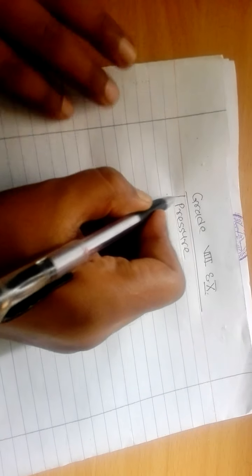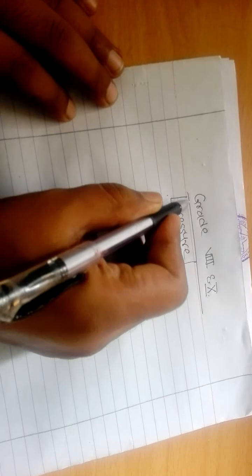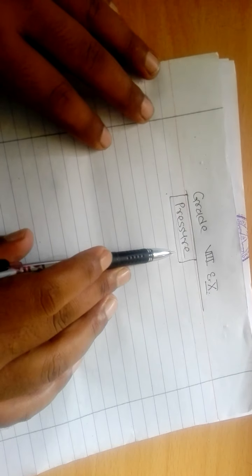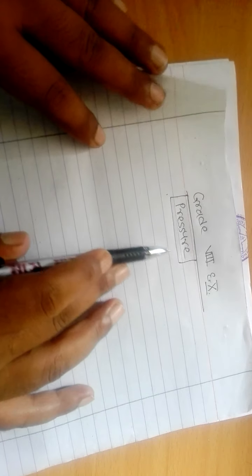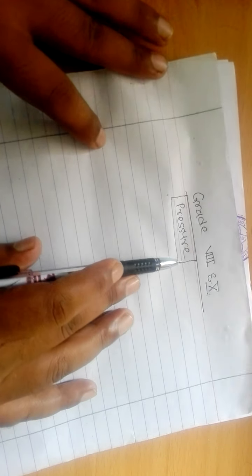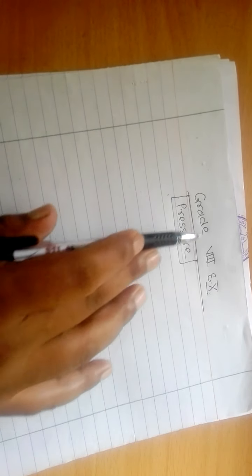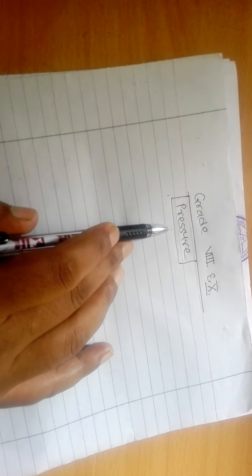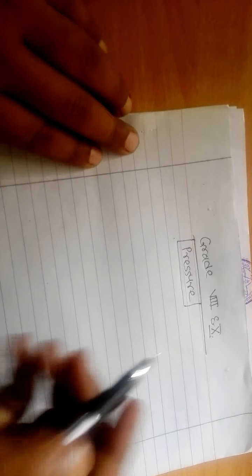According to NEB, in both grade 8 and 10, you need to learn the topic pressure. The basics of pressure, or the first part of pressure, is basically the same as the lesson you studied in grade 8. So this part of the lesson on pressure is the same for both grade 8 and 10. That's why we are combining the class.